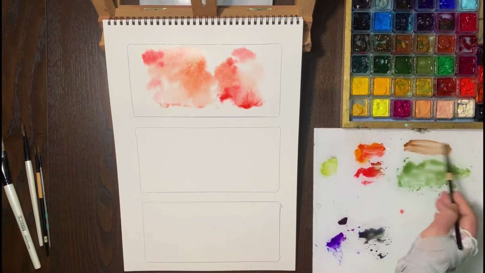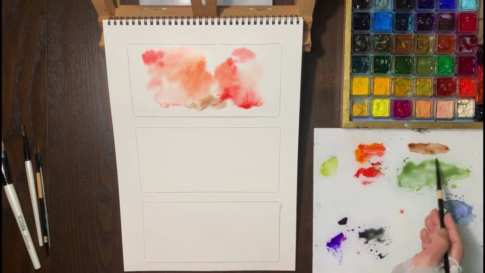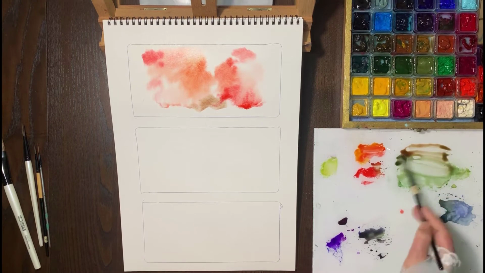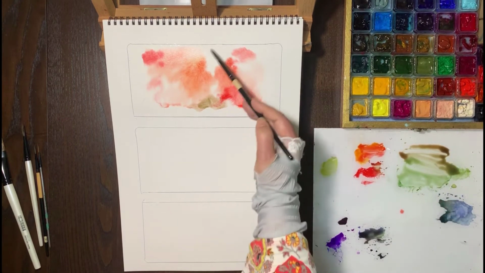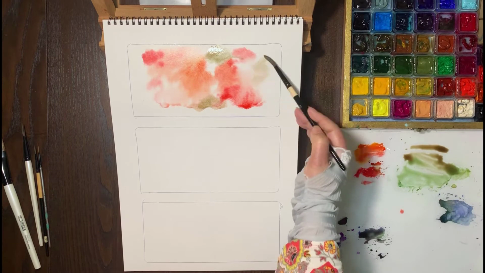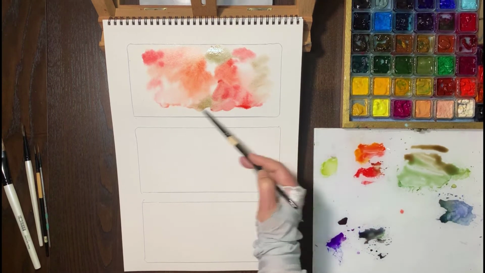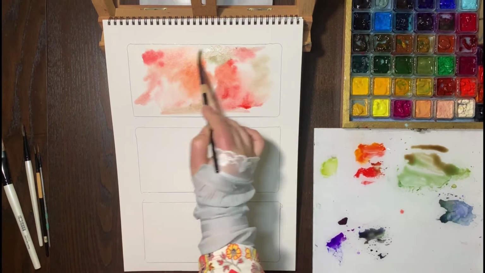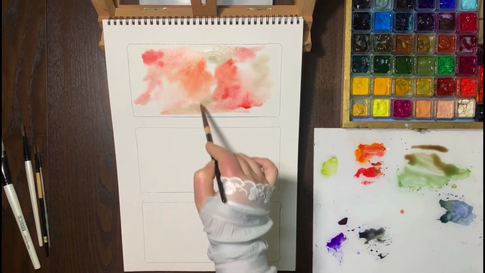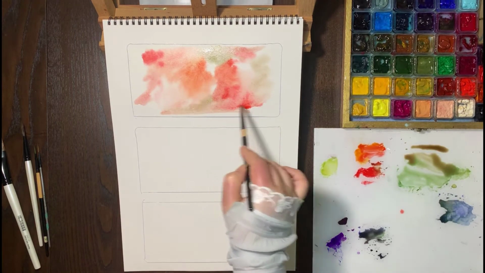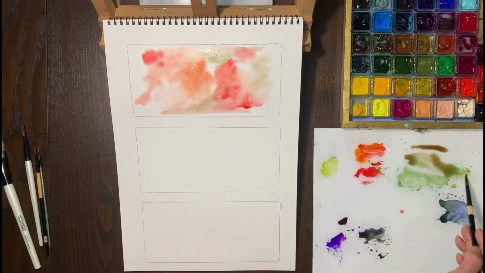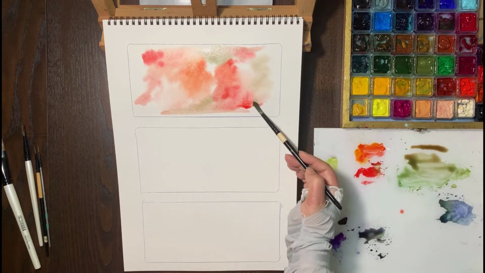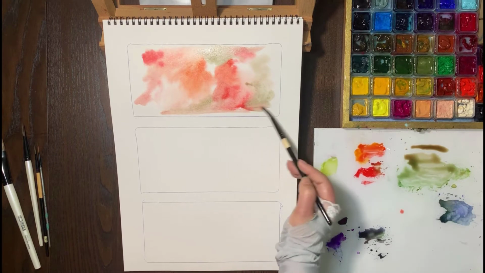Okay, and then use this color. I want it to be greenish gray, so add it somewhere like here and there. And be careful, you need to have it in different places for circulating the color.